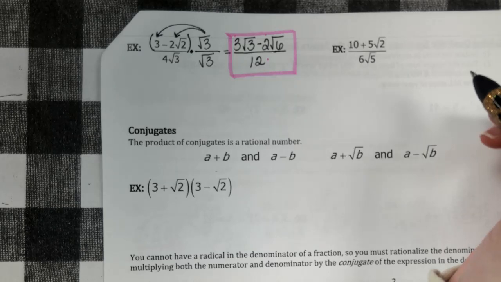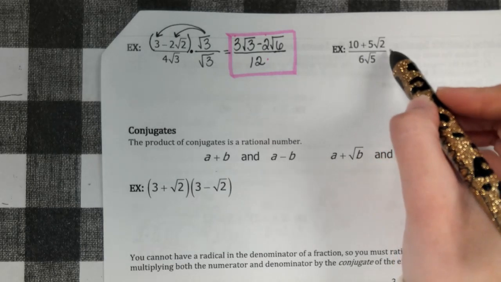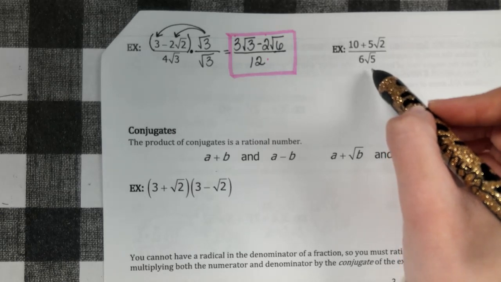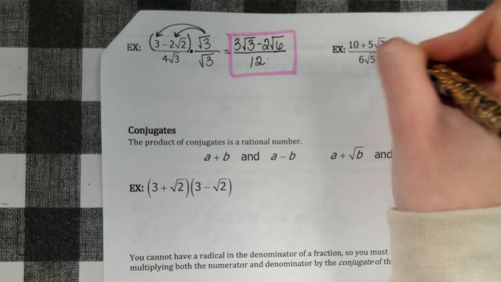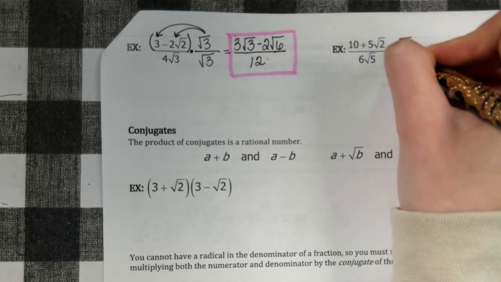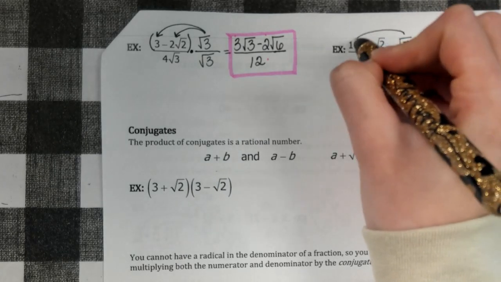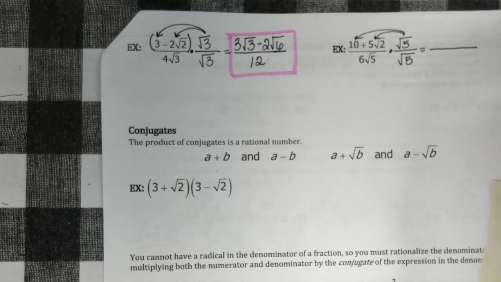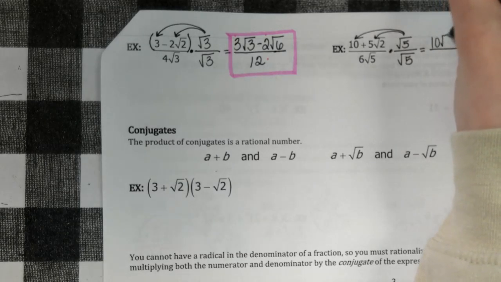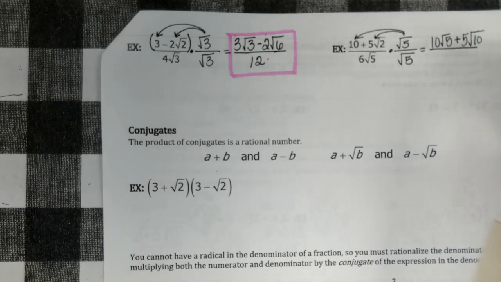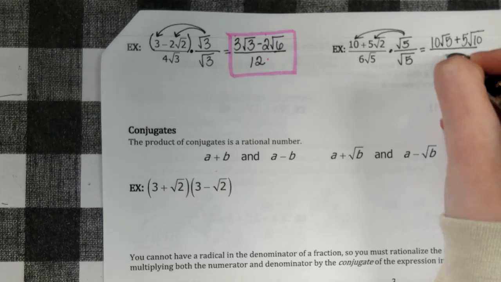Okay. Now this next one, 10 plus 5 square root of 2 over 6 square root of 5, I want you to walk me through it. Without any prompting. Multiply by square root of 5. Okay. Distribute. What's my first term? 10 square root of 5. Okay. 5 square root of 10. All right. Over what? 30.